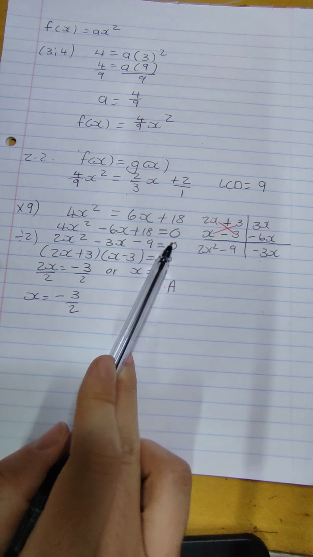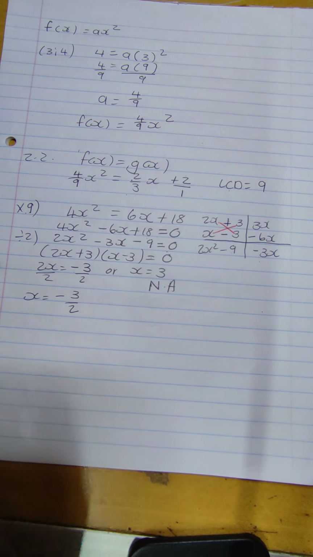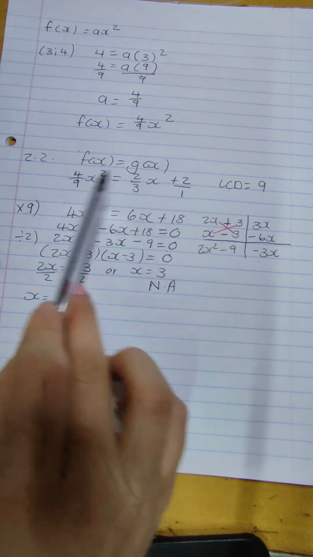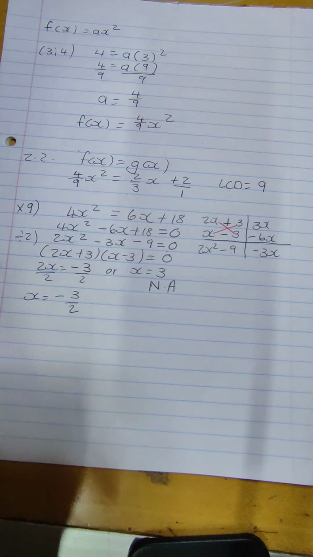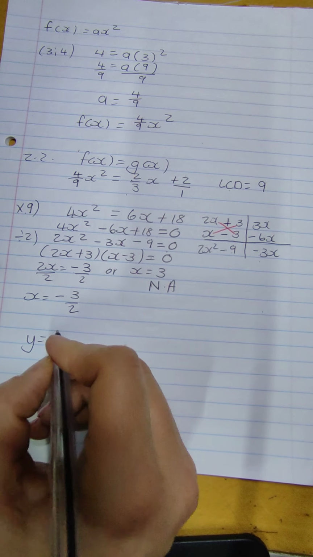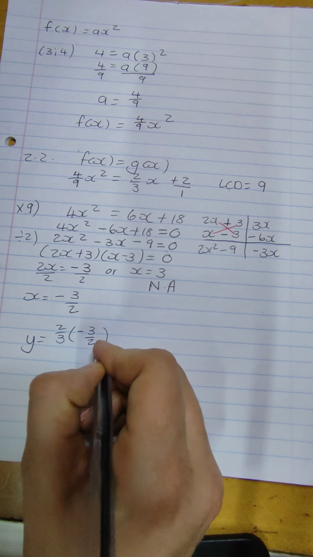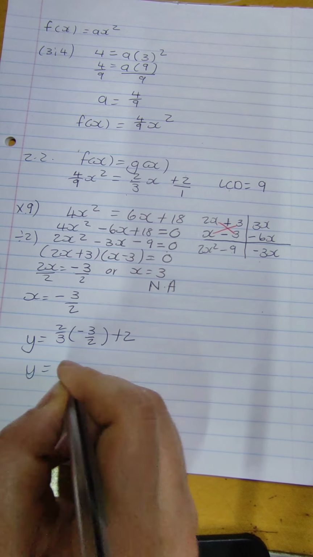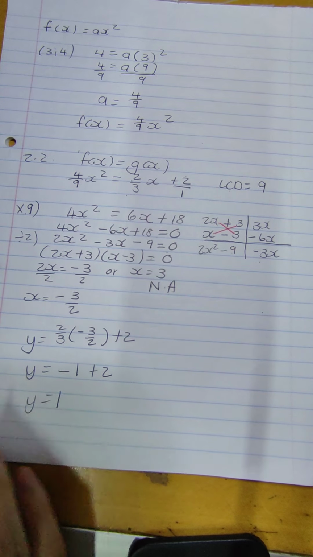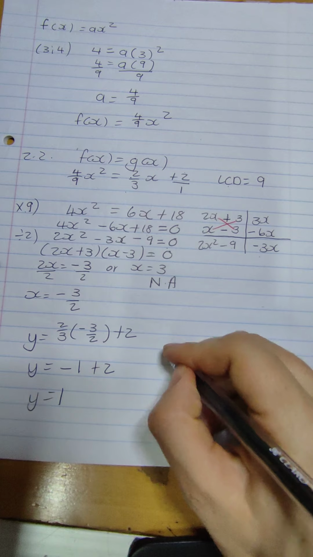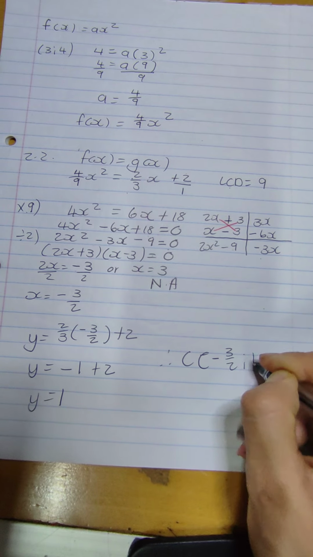Now guys, it's not 0 for the y value. No, we have to go calculate the y value. And to do that, we can plug it into either of the two equations. Now let's plug it into the straight line. It just seems easier. y is equal to 2 over 3 times by negative 3 over 2 plus 2, which would give us negative 1 plus 2, and y is equal to 1. Meaning that the coordinate of C is at negative 3 over 2 and 1.